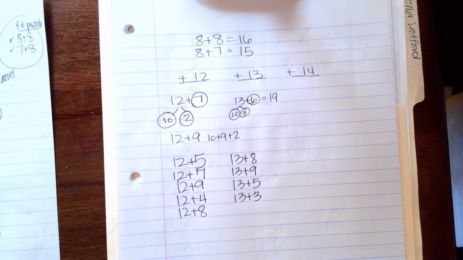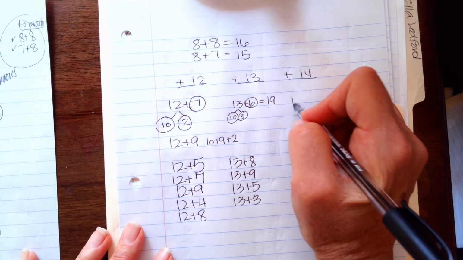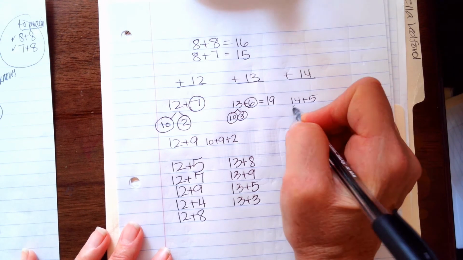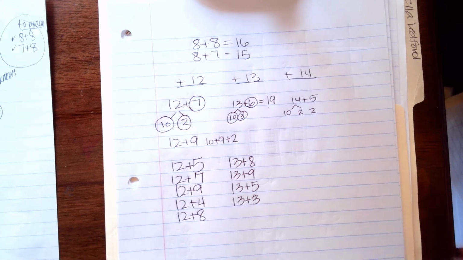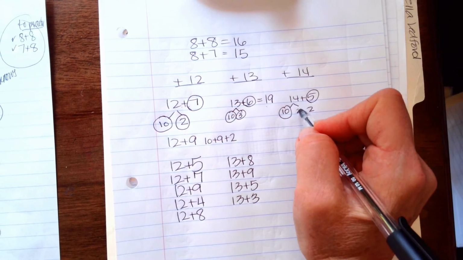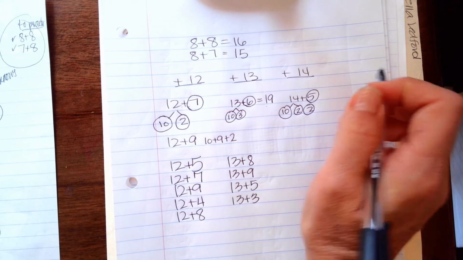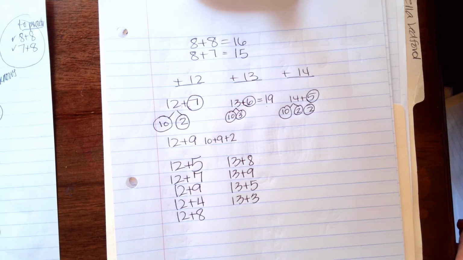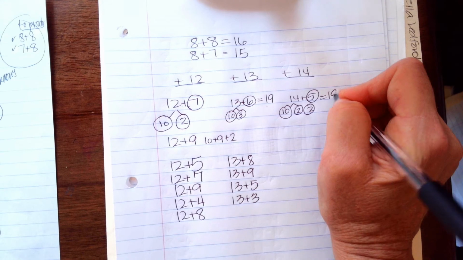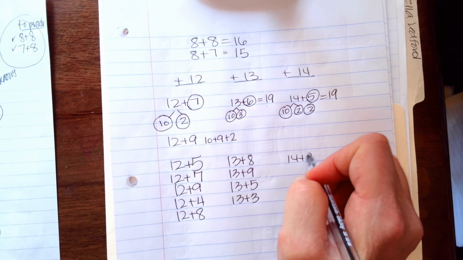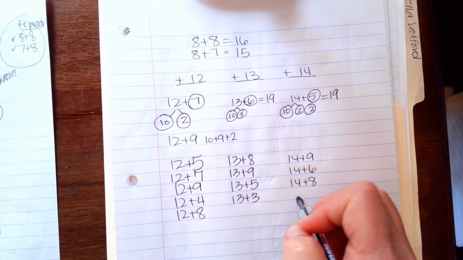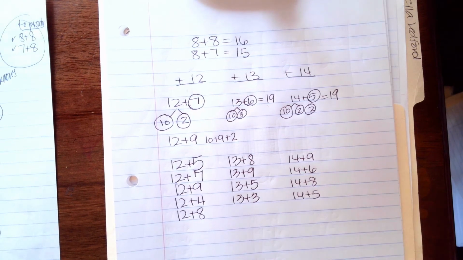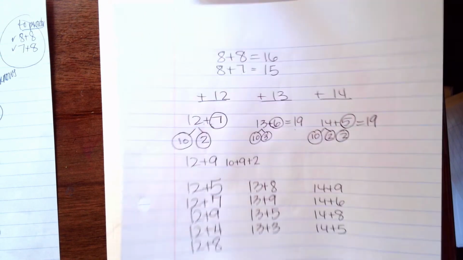And then 14, we're going to do the same thing, but for 14, I'm going to split it into basically a 10, a 2, and a 2. So I'm going to go 10 plus 5 is 15, 16, 17, 18, 19. Does that make sense? Okay. So then for homework, you're going to do 14 plus 9, 14 plus 6, 14 plus 8, and 14 plus 5.